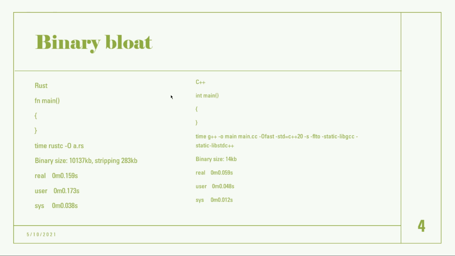So let's see how bloated a Rust program is. Here I'm just writing a fn main, doing nothing, just a simple function main. And here we have a C++ int main. Let's compare the two of them by compiling the code. I'm doing optimization. We can see the binary size is 10 megabytes before stripping. It's not stripped, so it includes a lot of debugging information, which doesn't make sense to count. Then stripping the binary, the binary is 283 kilobytes. That is huge.